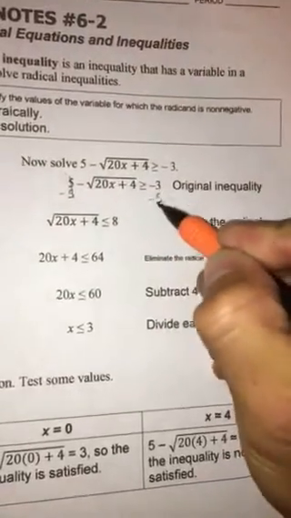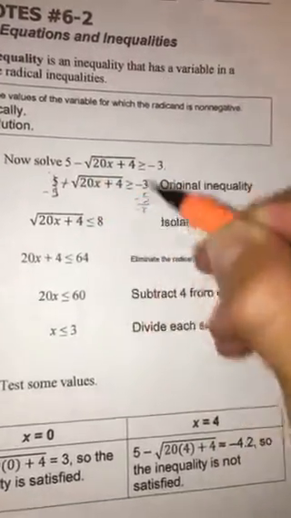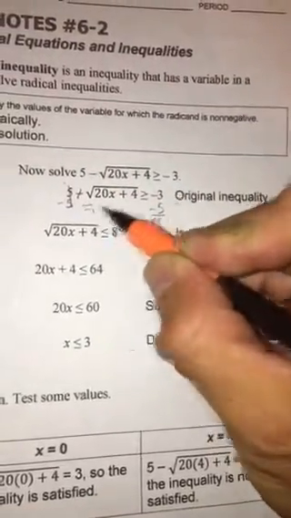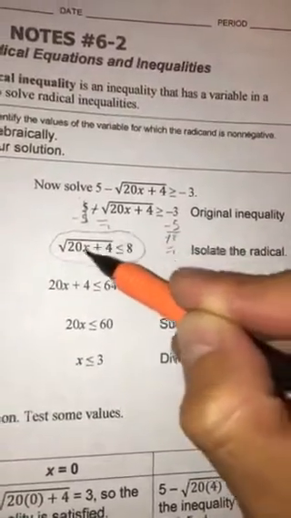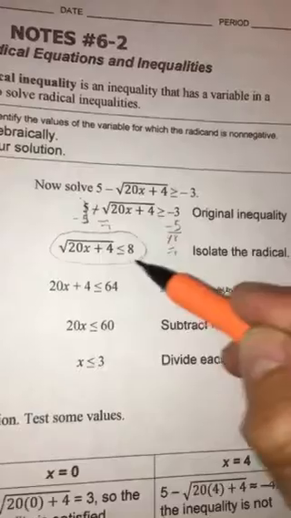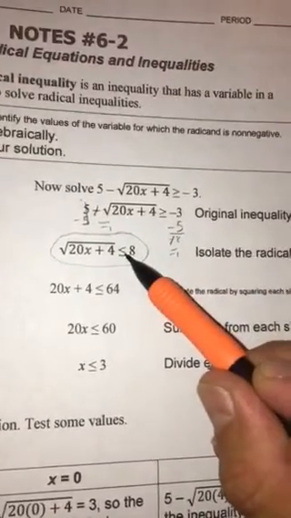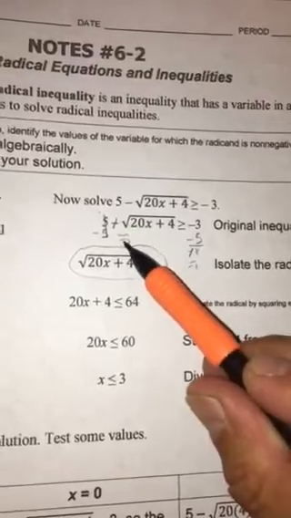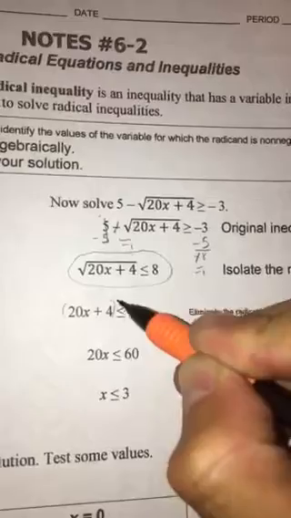So after we get -8 here and negative here, those negatives cancel each other out when you divide by a -1 from each side. And that's how we end up with the square root of 20x plus 4 is less than or equal to 8, because the inequality sign has to flip anytime we divide by a negative number. Okay, so now we're going to square both sides.